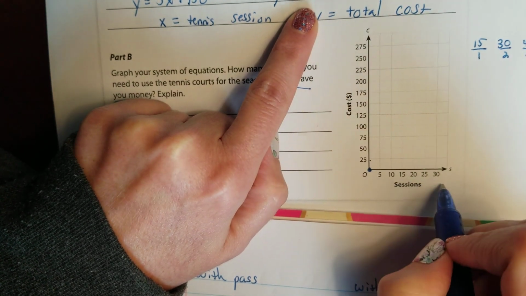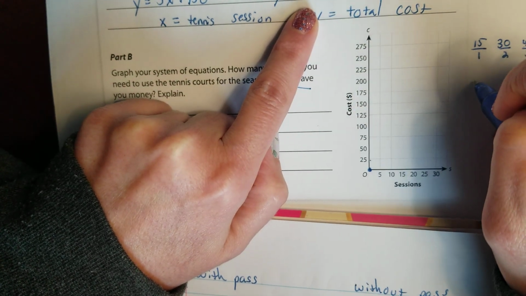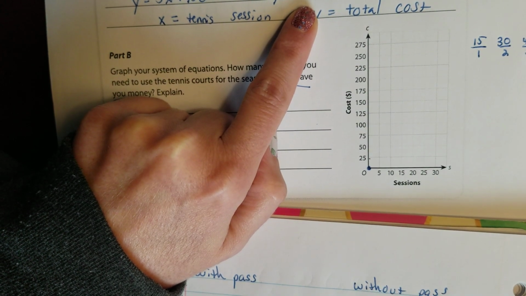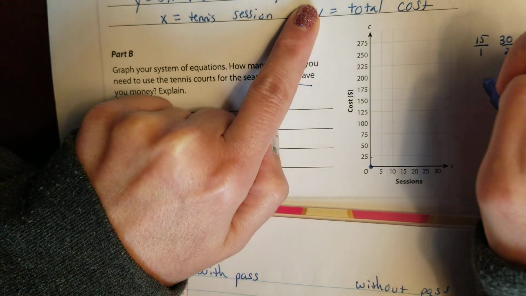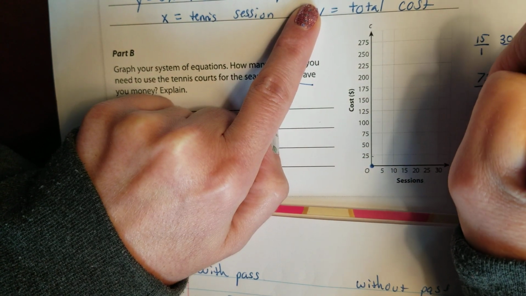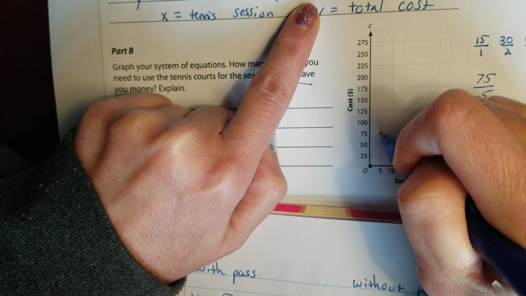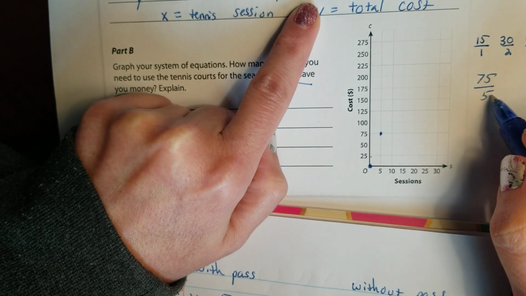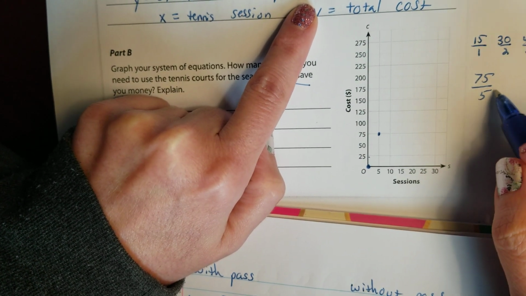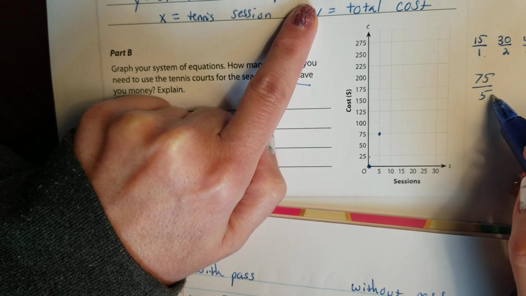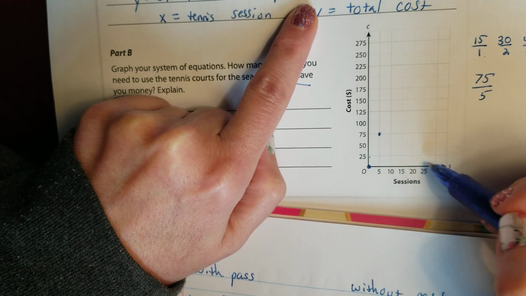So notice that these go by 5. So I wonder if 15 times 5 would give me 75 over 5. So I can go up 75 and over 5. So 75 over 5 is just an equivalent fraction that reduces down to 15 over 1. So that helps me with these increments that I'm given.